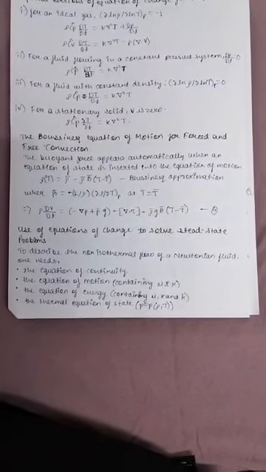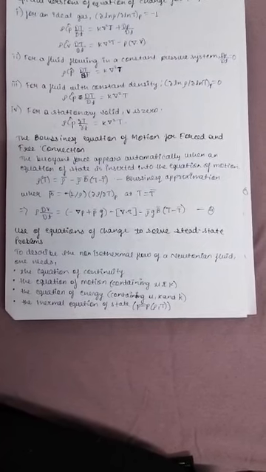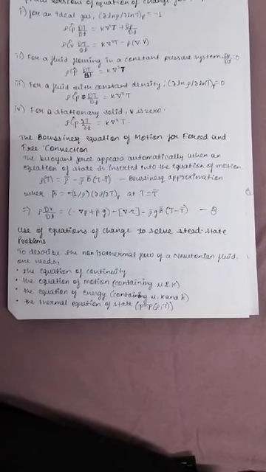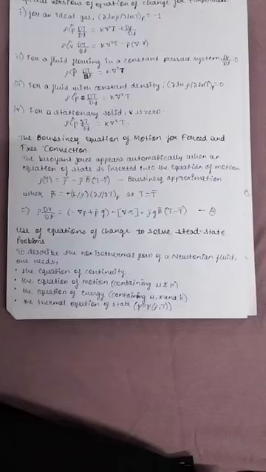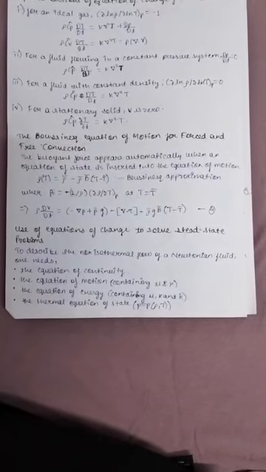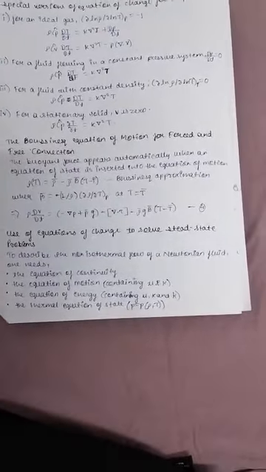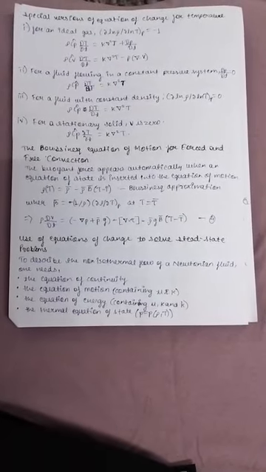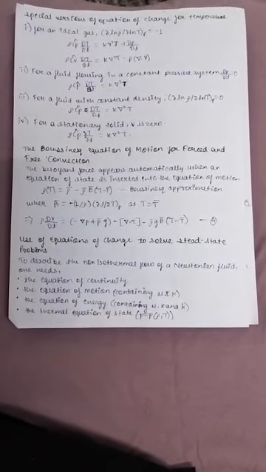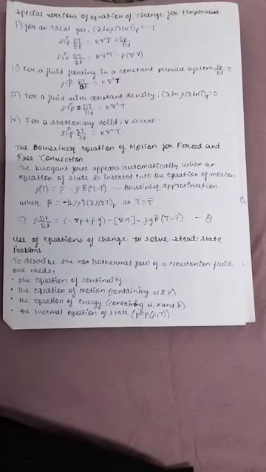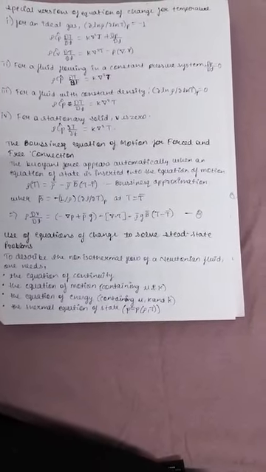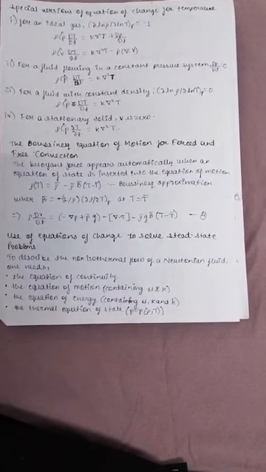Case number 4, for a stationary solid, the velocity is 0. So the equation becomes ρĈp ∂T/∂t equals k∇²T. Now moving on to the Boussinesq equation of motion for forced and free convection. The buoyant force appears automatically when an equation of state is inserted into the equation of motion.